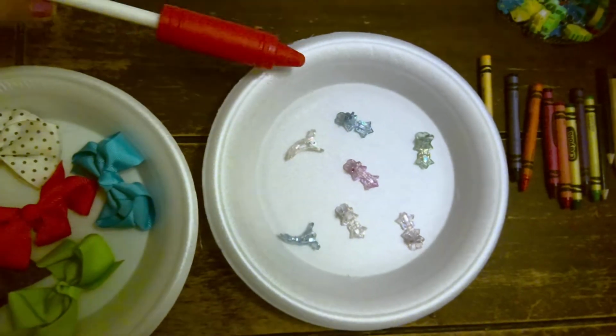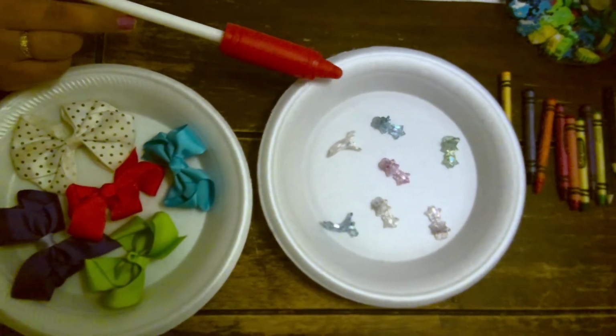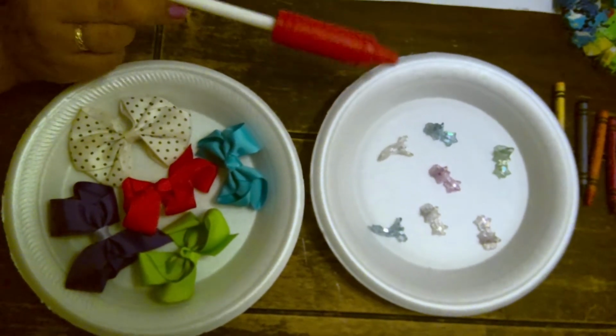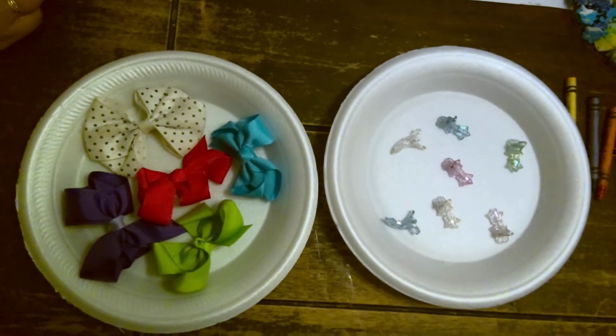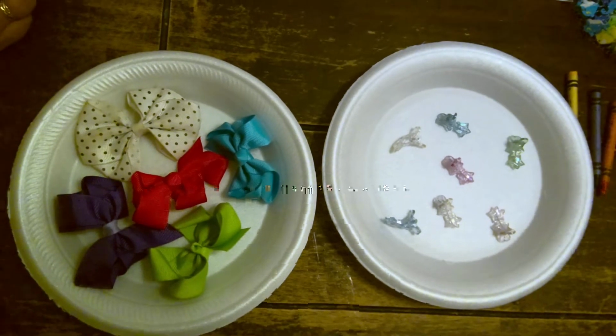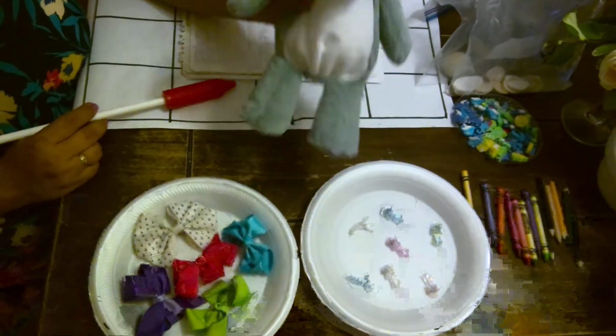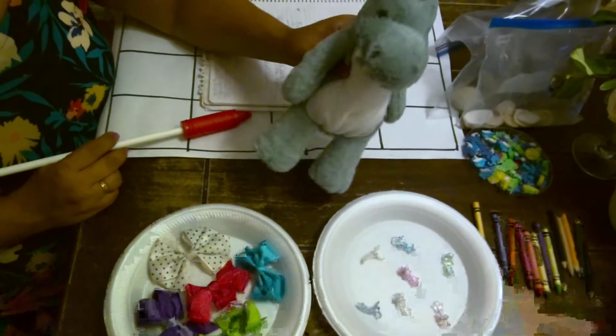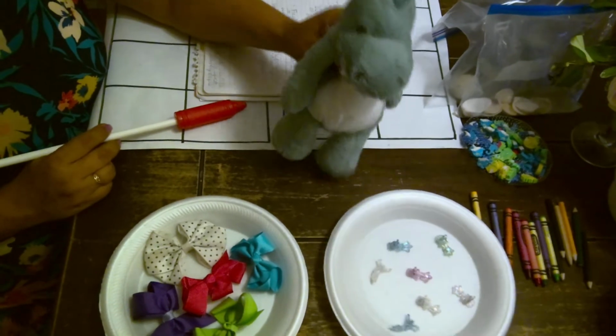There are 7 butterfly clips in this plate. So, which plate has more objects? If you said the butterfly clips, you are right. Nom nom nom nom nom. My dinosaur likes to eat whichever one has more.